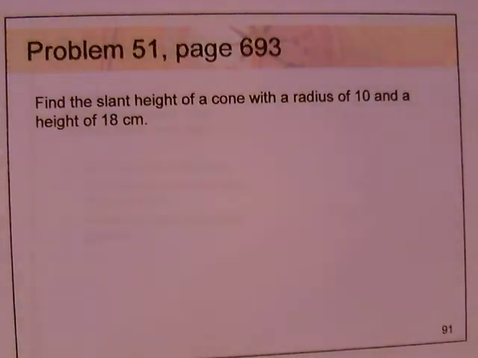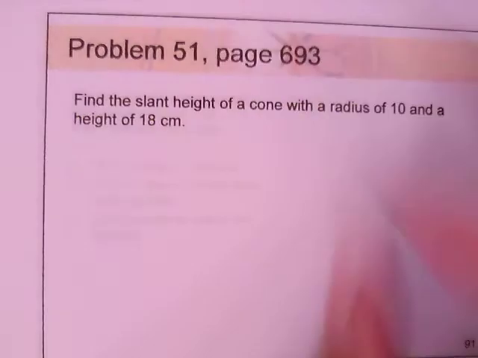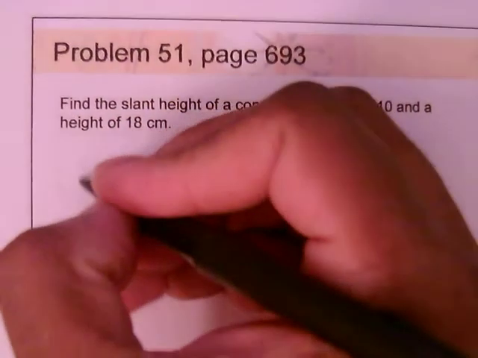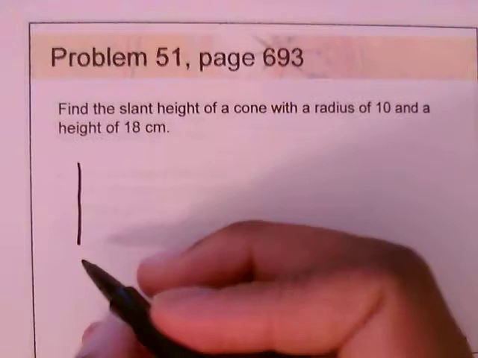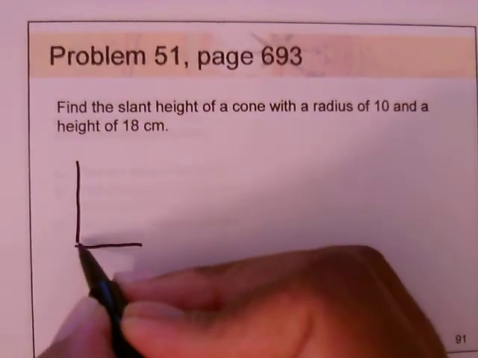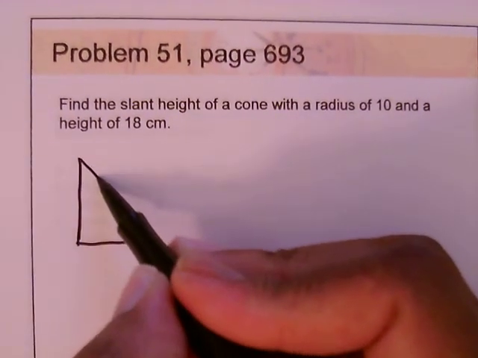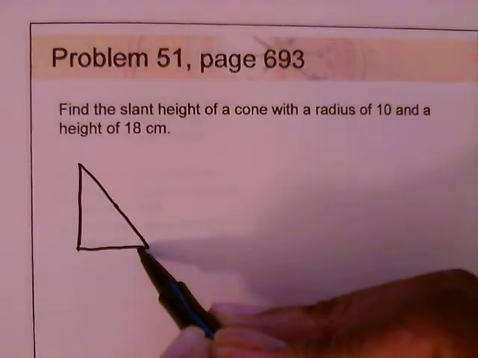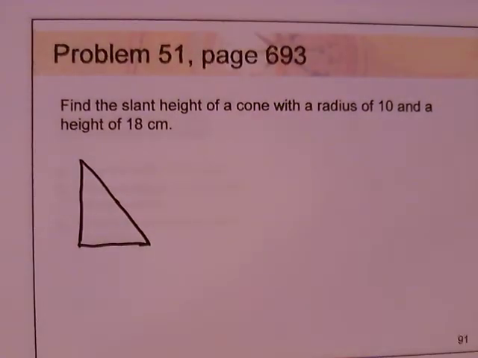Take a look at problem number 51 on page 693. It says here, find the slant height of a cone with a radius of 10 and a height of 18 centimeters. Again, the slant height is going to be the height that's on the face of the pyramid. And it's not the vertical height, because slant height means that the height is slanted on the face of the pyramid. So we're going to have something that's in the form of a right triangle.